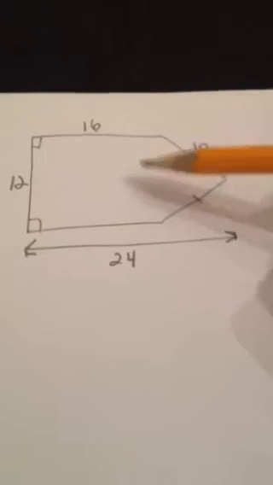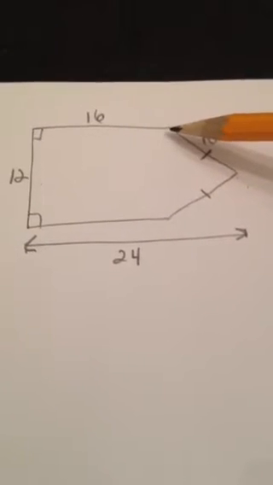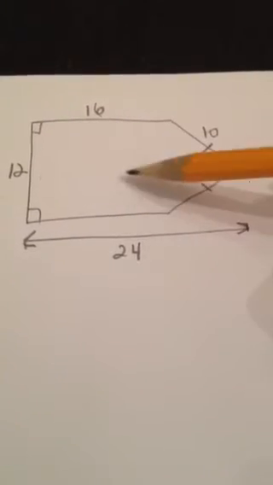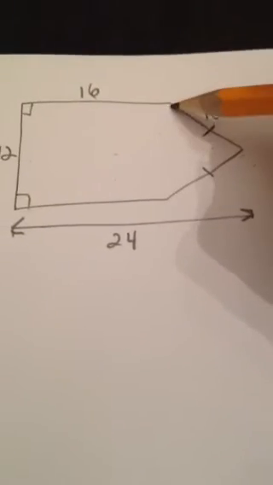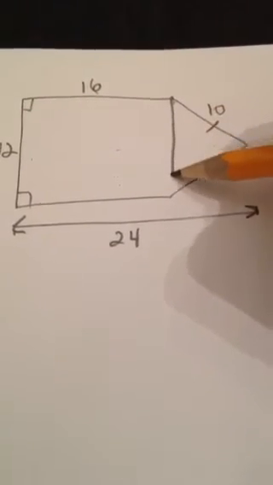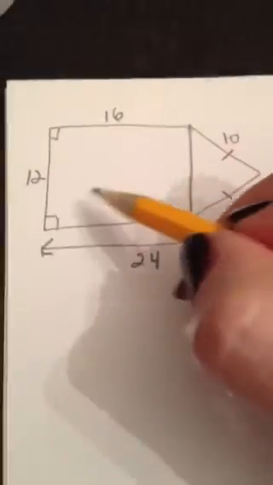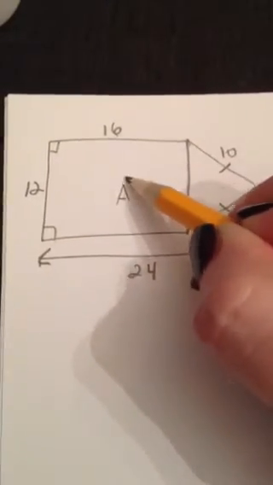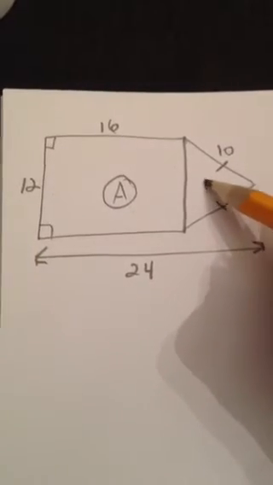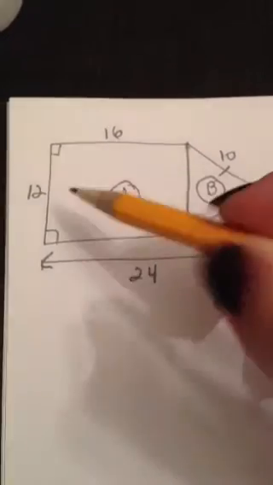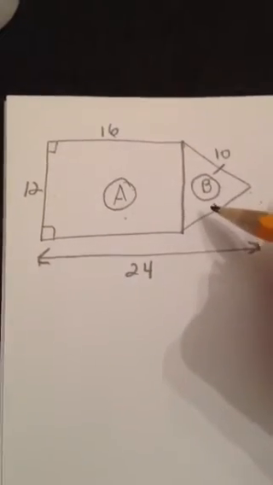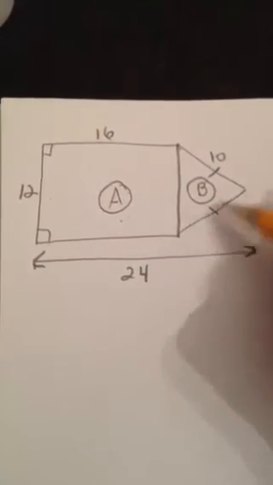Or you could also break it down here into a rectangle and a triangle. I'm actually going to do that, so I'm going to go ahead and break it down right here, and I always label them A and B, so I can show my work very clearly. A is going to be a rectangle, dimensions are 12 by 16, and then B is going to be a triangle, and we're going to look at the dimensions once we get to that.